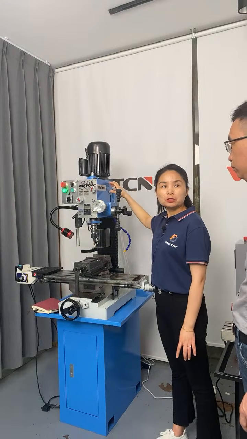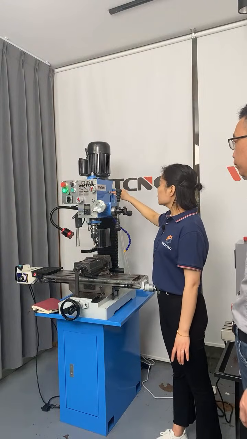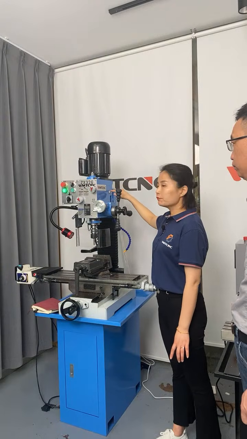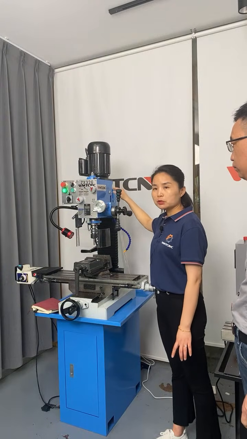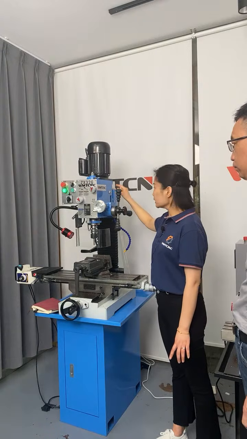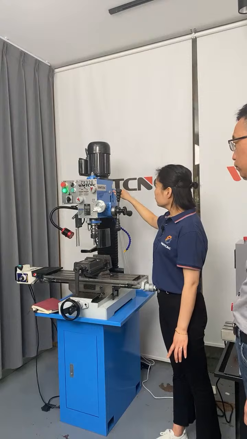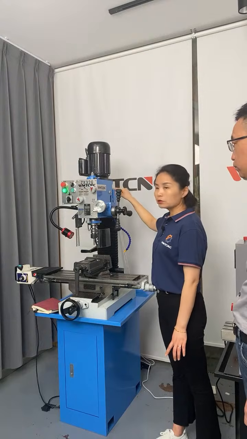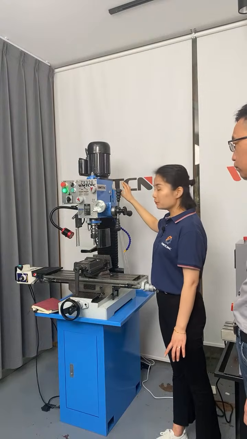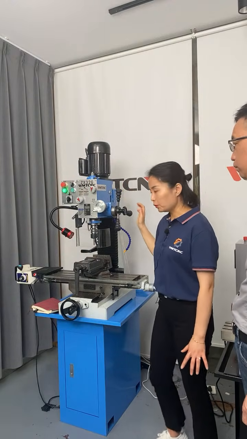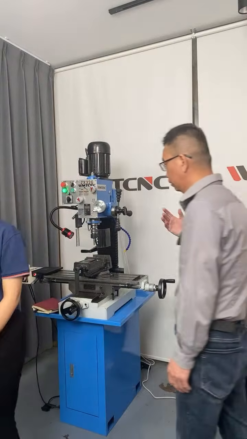And what type of oil do you need to fill inside? Usually we can fill number 32 or number 46 oil into the headstock. And from the oil window, we can see it is half of the oil window already. Then it will be okay to support the machine running well in good condition.